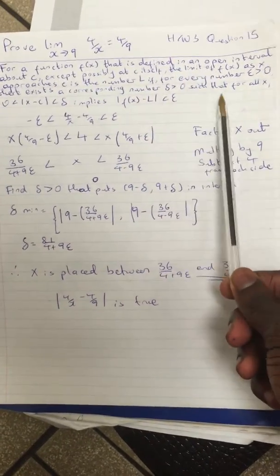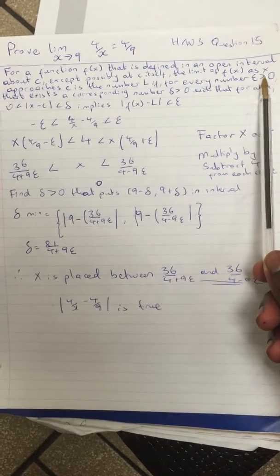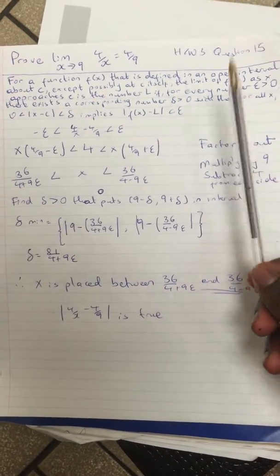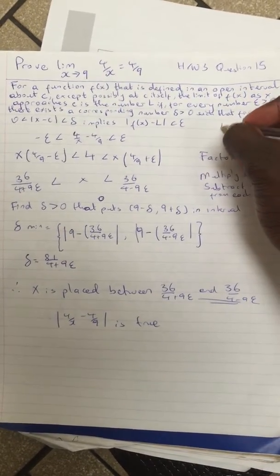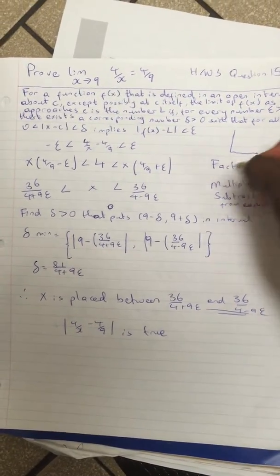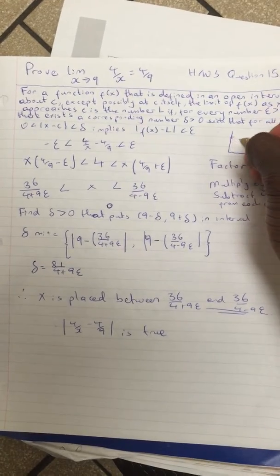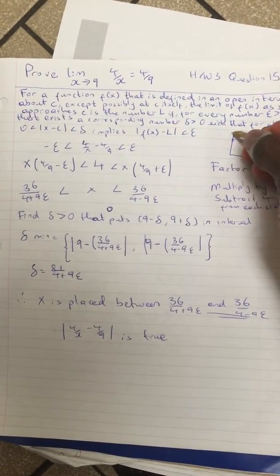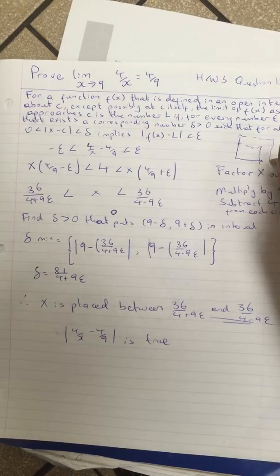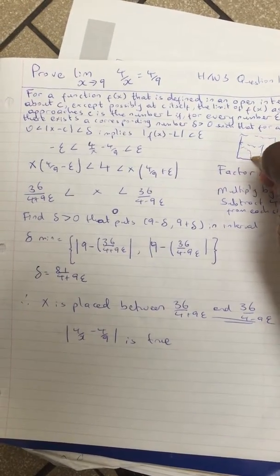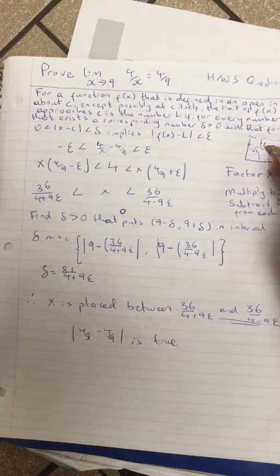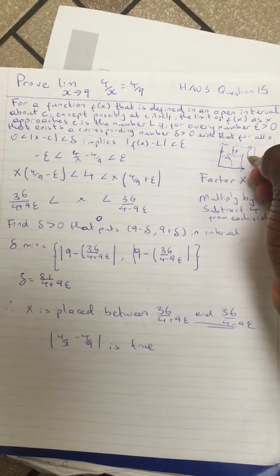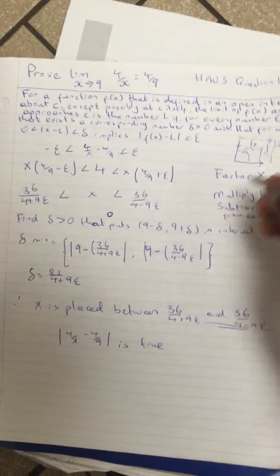if for every number epsilon greater than 0. Epsilon would be the difference in y values for the limit. This will be epsilon, epsilon. So the whole thing will be equal to 2 epsilon.